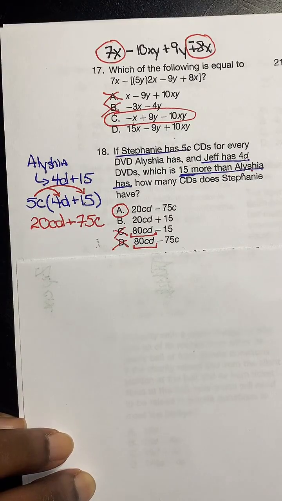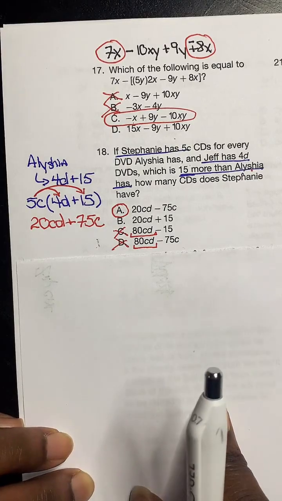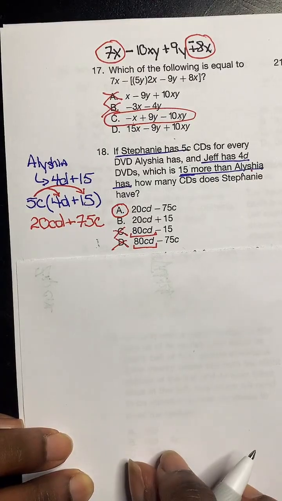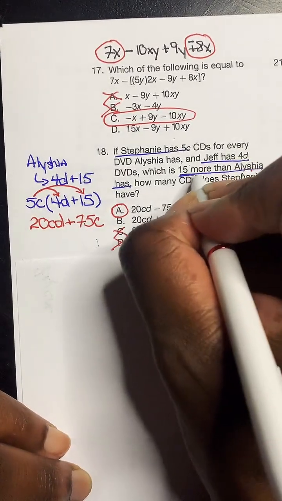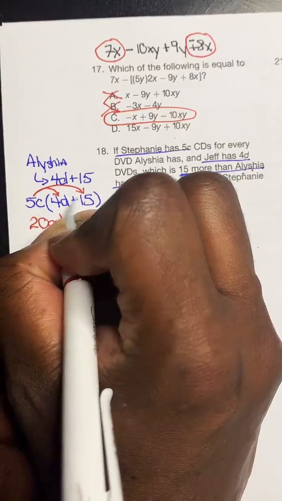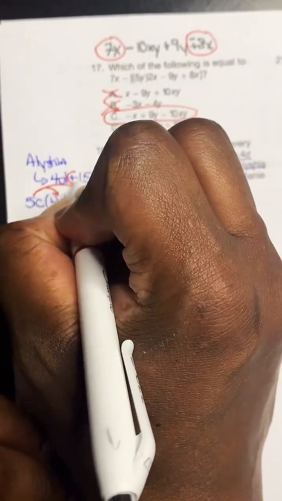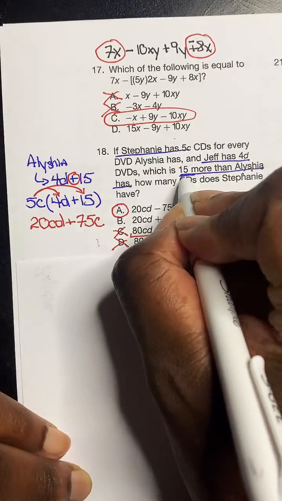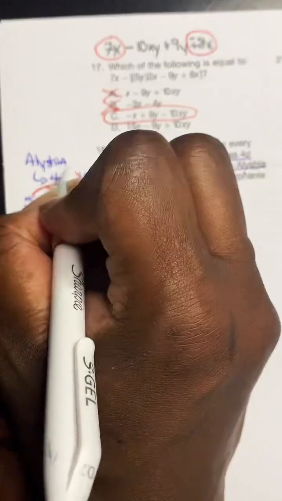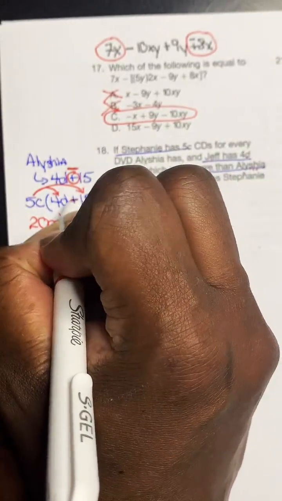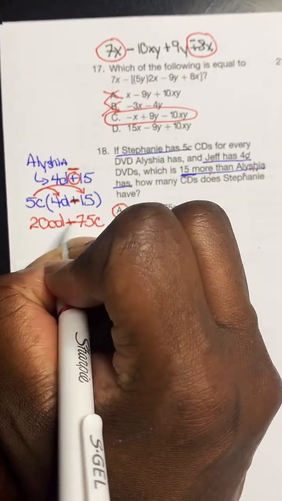Oh, I'm sorry. It is negative. It shouldn't be negative. Let's see, where did I screw up at? Oh, wait, no, hold on. Oh, that's where I screwed up at. I got you. I screwed up. Because this shouldn't be a plus 15 here. This should be a negative 15. Because if Jeff has 4D, which is more than what Alicia has, Alicia should have less than that. That should be negative. That's why this is negative.